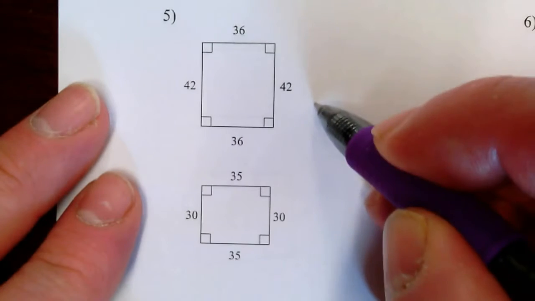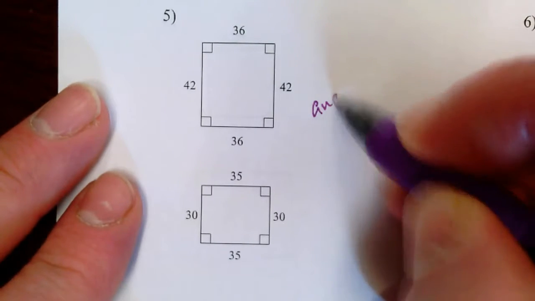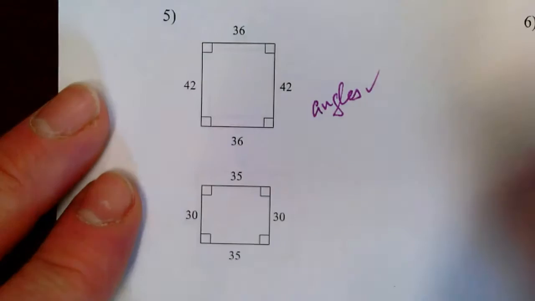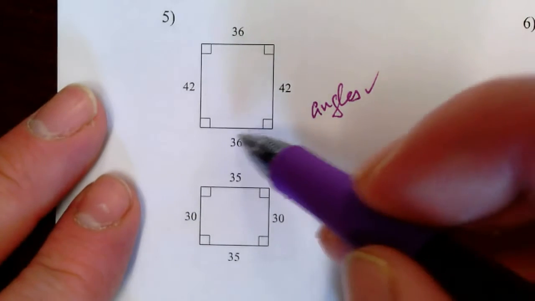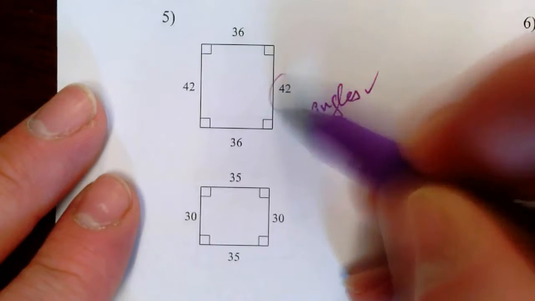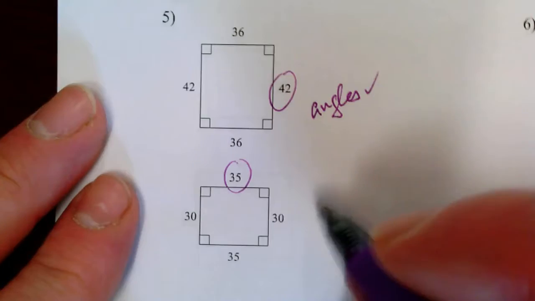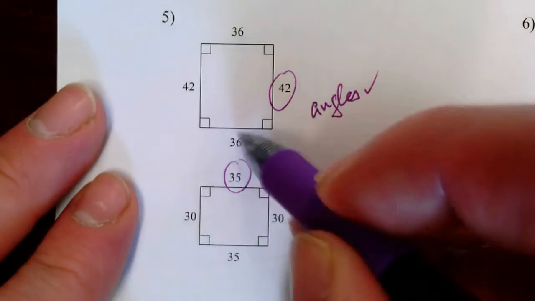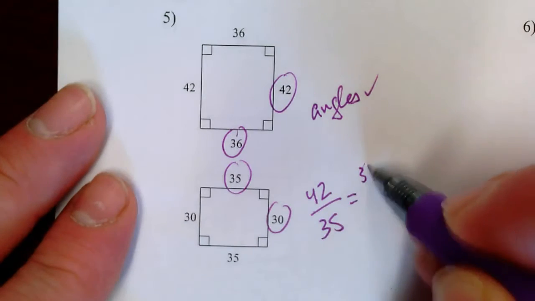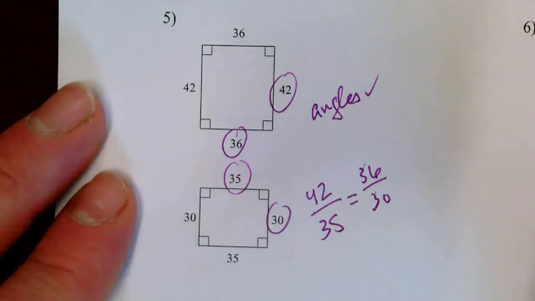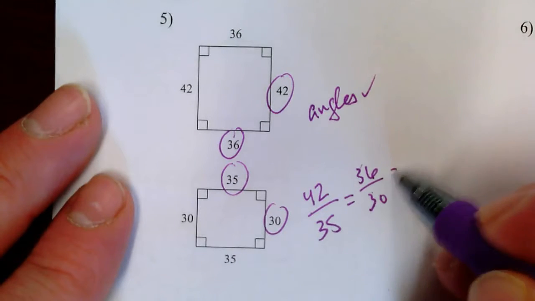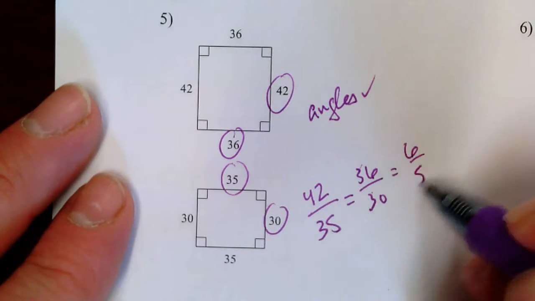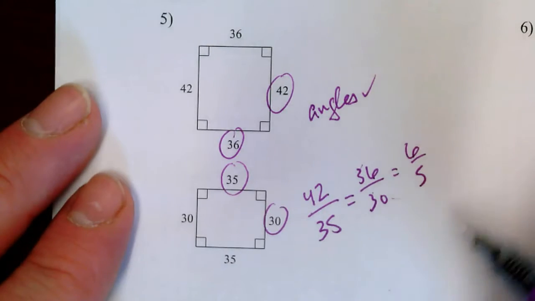All right. Down here, angles, of course. Again, we've got a pair of rectangles, so angles check. And let's take a look at our side lengths. The long side is the 42. The long side down here is the 35. So 42 to 35 needs to equal 36 to 30. 36 over 30, we divide them both by 6, is 6 over 5.